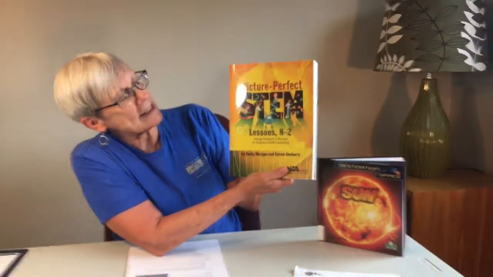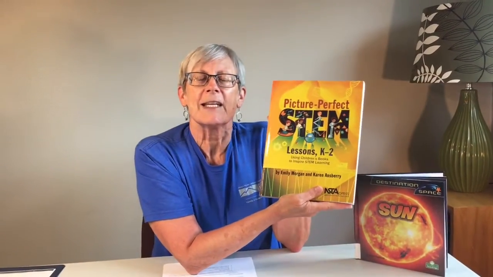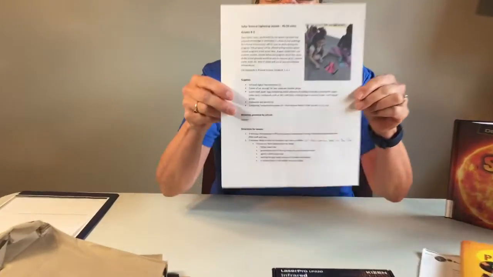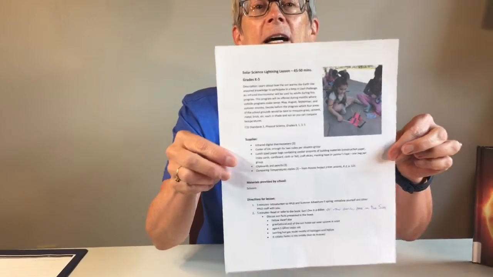This lesson was taken from Picture Perfect STEM, lessons from K to 2, and Carol Shear adapted it to be a lightning lesson. So, as usual, let me go through the kit so you can see what will be available to you. There will be directions on how to conduct the solar science lesson.